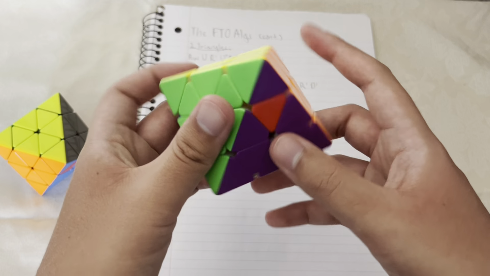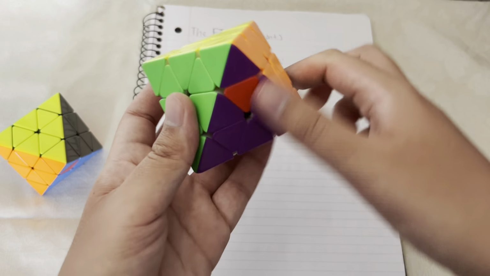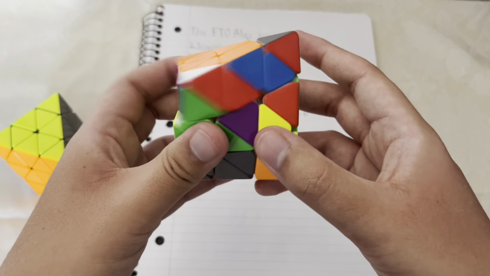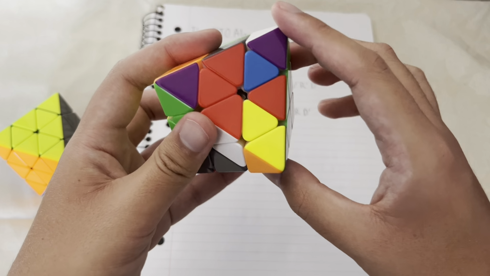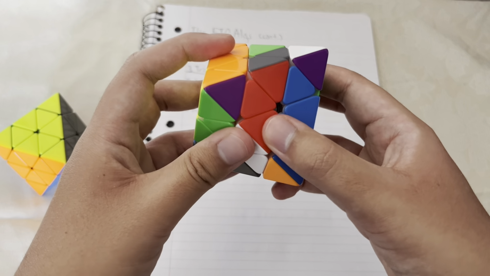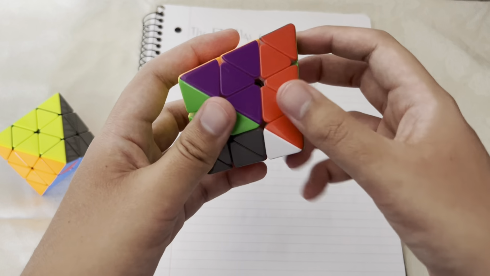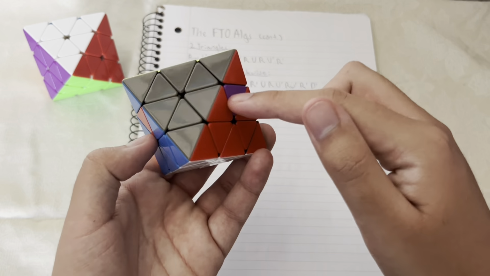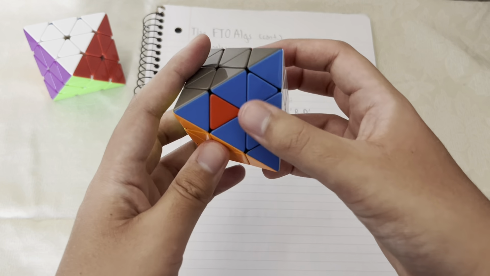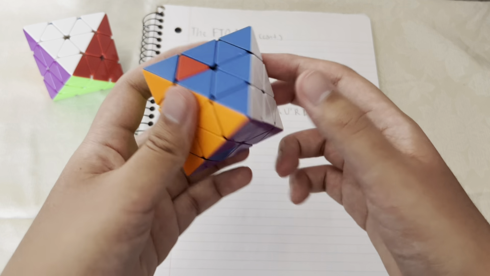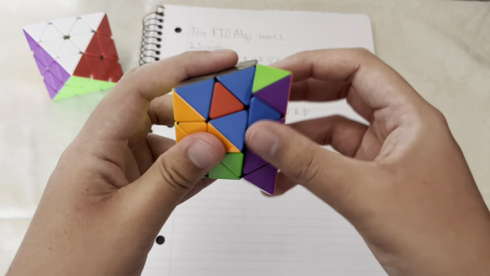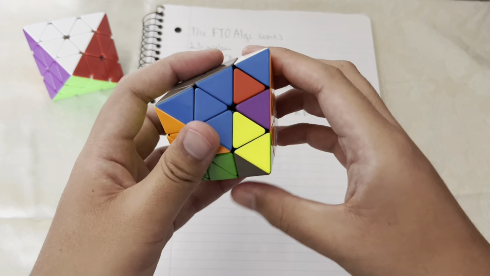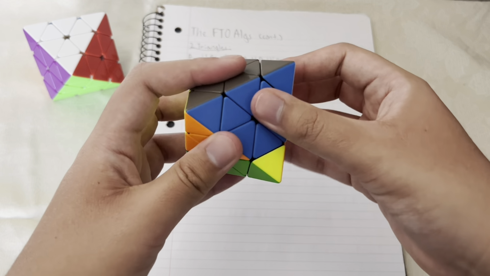So here, like I said, colors are going clockwise. So clockwise alg, we do D, R prime, U, R prime, U prime, wide R, R prime, U, R, U prime, R prime, wide R prime, R prime, D prime. Now for this case, where colors are going counterclockwise, rotate over here, make sure yellow is on left. You do D, R, wide R, U, R prime, U prime, wide R prime, R, U prime, R, D prime.